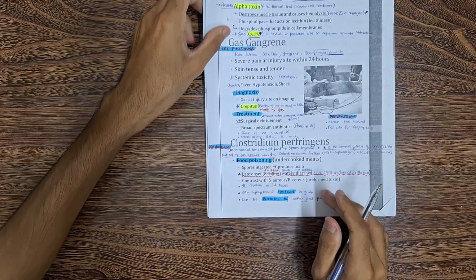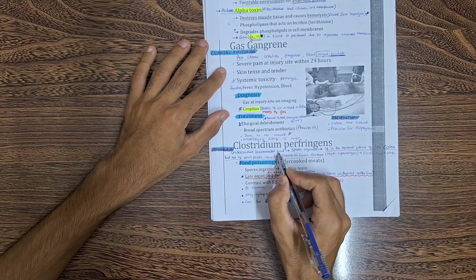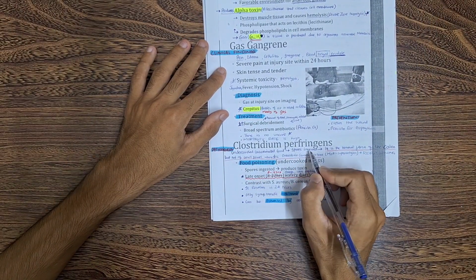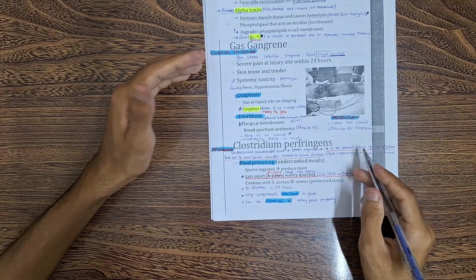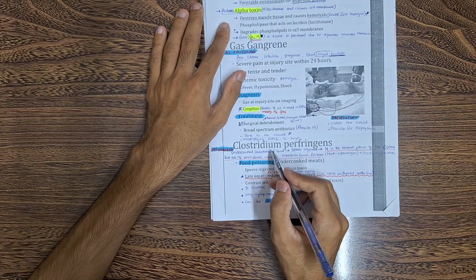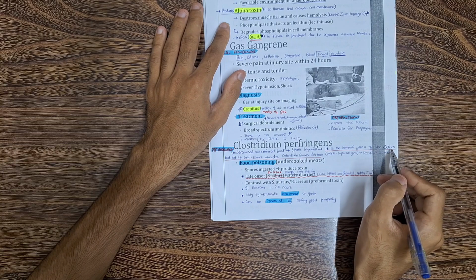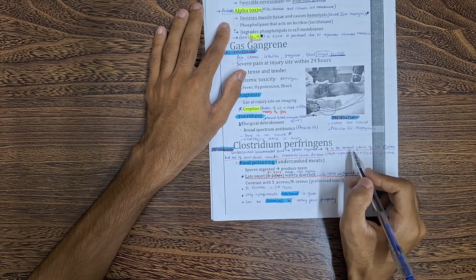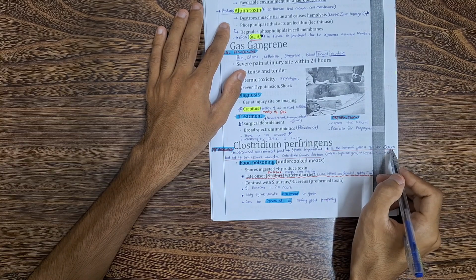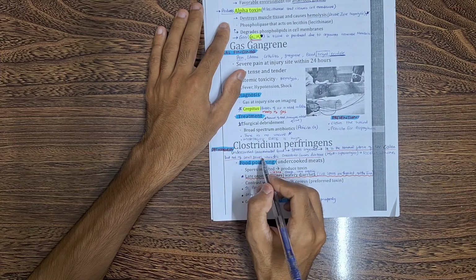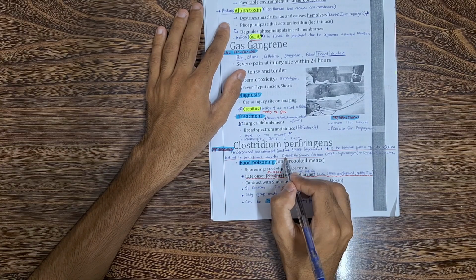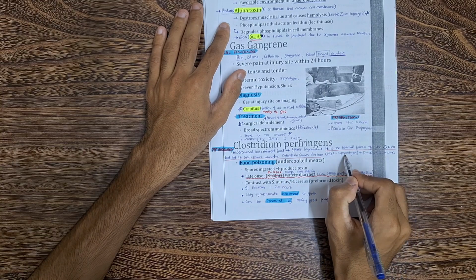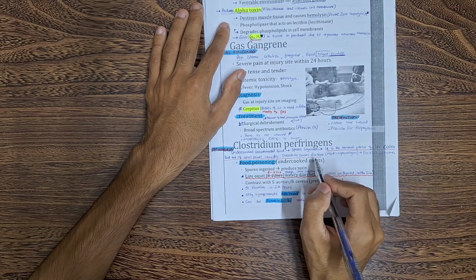Proper pathogenesis is this. Undercooked contaminated food, spores are ingested. Once the spores are ingested, the diarrhea occurs. So now the question arises that Clostridium perfringens is the normal flora of the colon. So why is it causing diarrhea? No doubt it is the normal flora of colon, but it is not the normal flora of small bowel, where it produces the toxin, which is enterotoxin, having a mechanism similar to superantigen, leading to food poisoning and diarrhea.